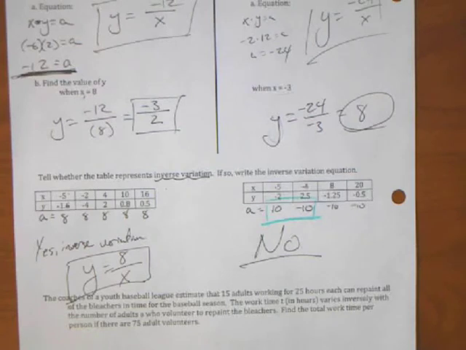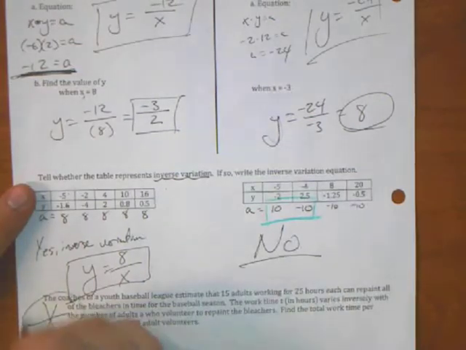Okay. I'm going to leave the story problem. We'll try to talk about this next time, but I'm done for now.